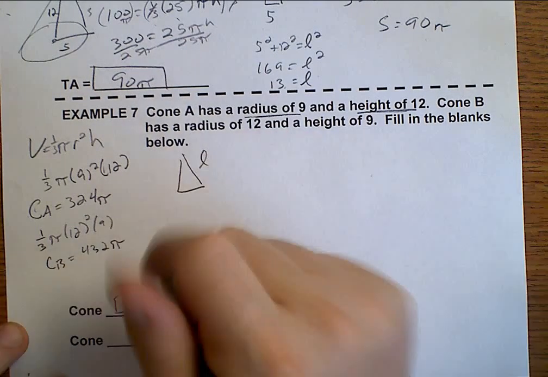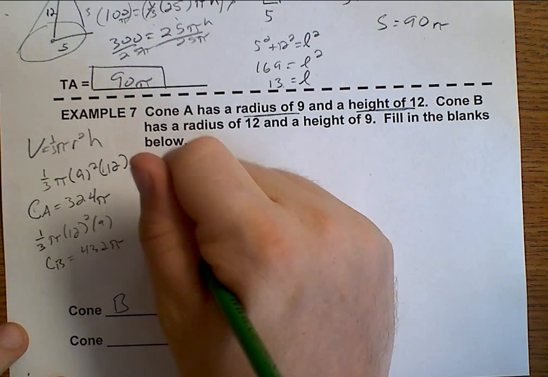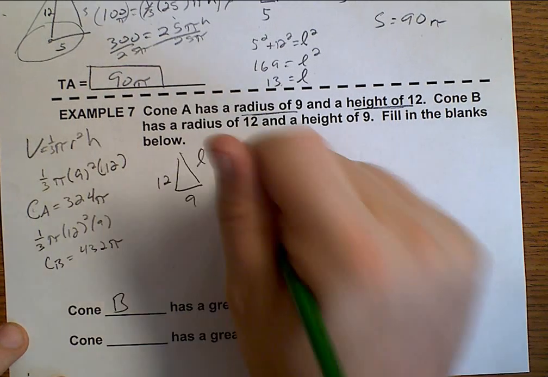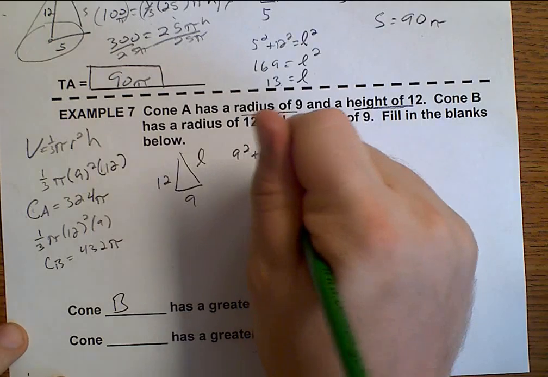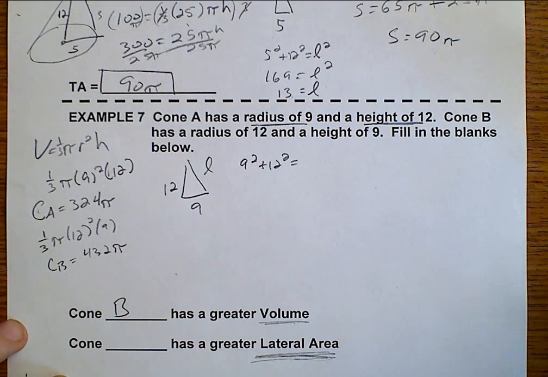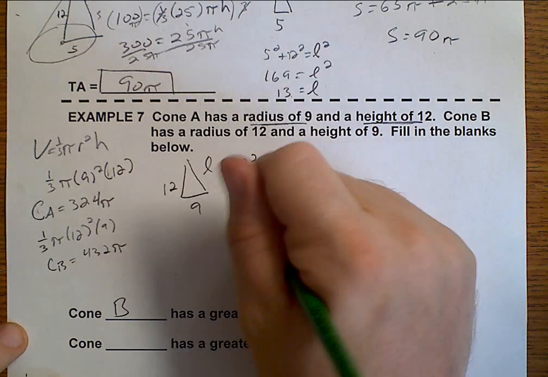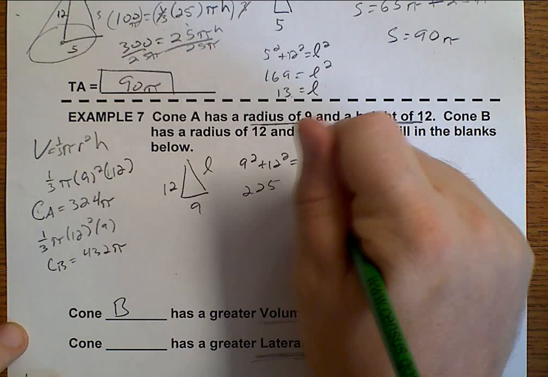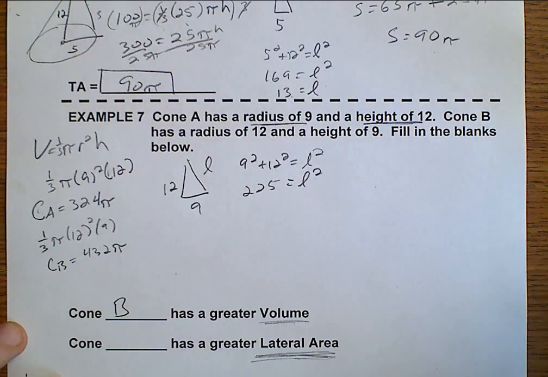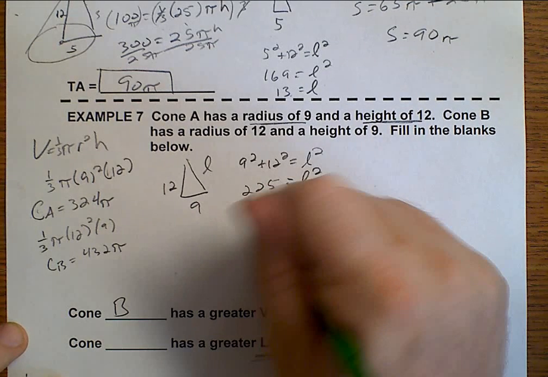So if my radius is 9 and my height is 12, 9 squared plus 12 squared equals 225. And the square root of 225 is 15. So L equals 15.